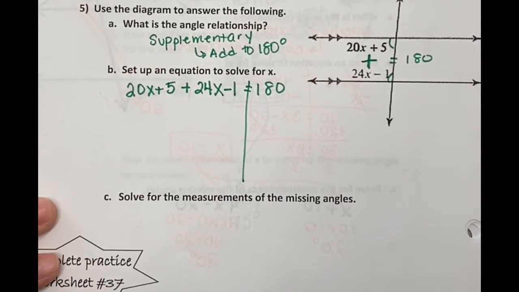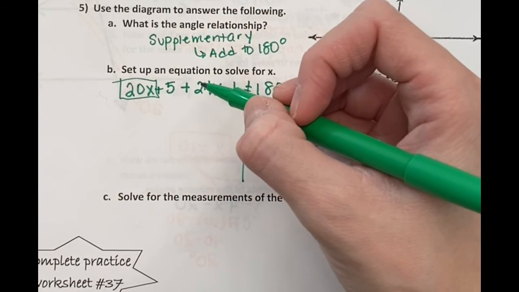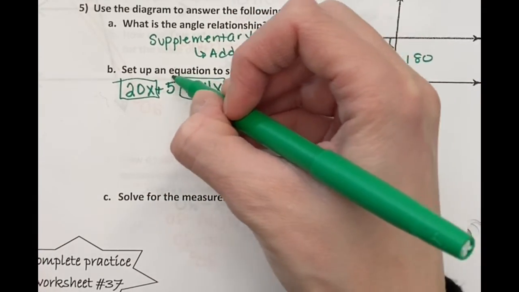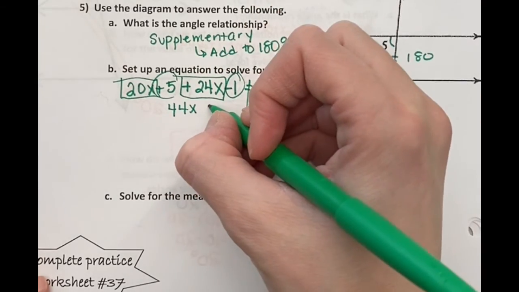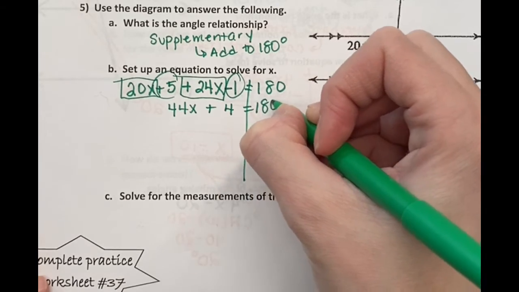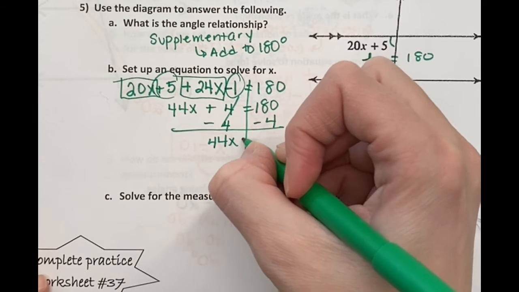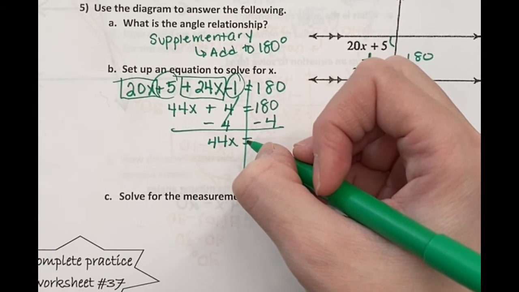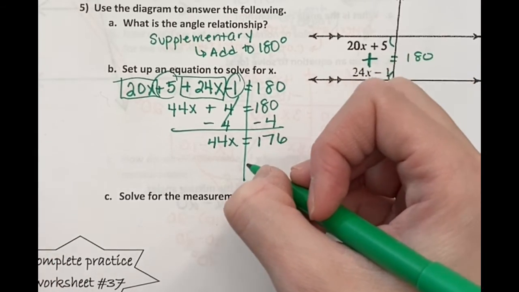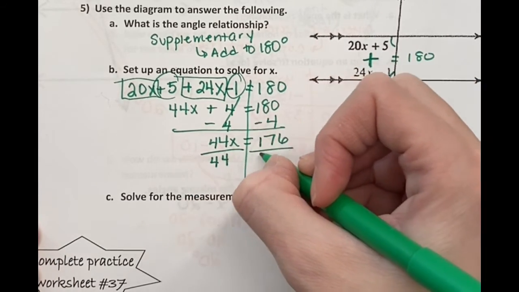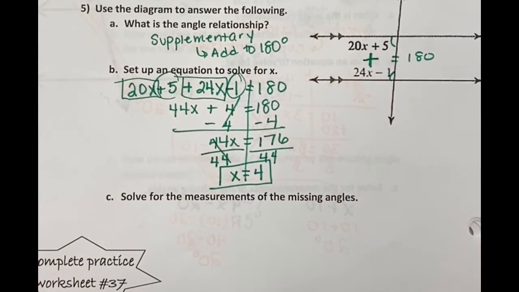So in order to solve here, we need to combine our like terms. And I'm going to add my 20x and my 24x. And I'm going to get 44x. Then my 5 and my -1 give me a positive 4 equals 180. I'm going to subtract 4 on both sides. And I get 44x equals 176. Then I'm going to divide by 44 on each side. And I get x equals 4.